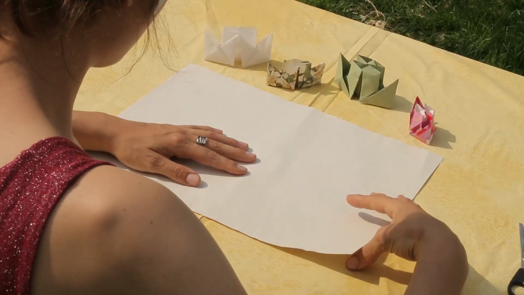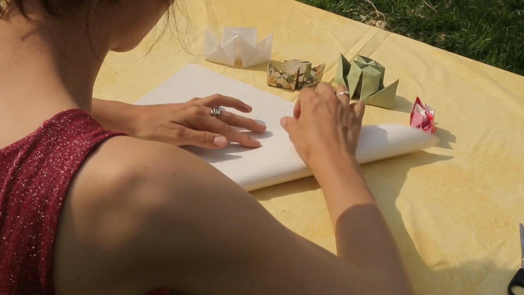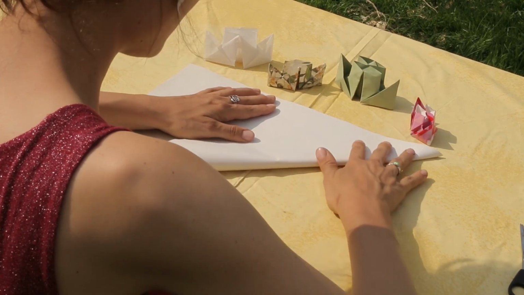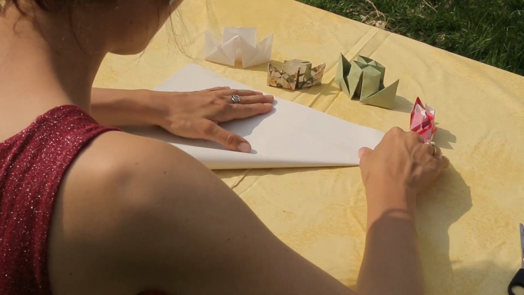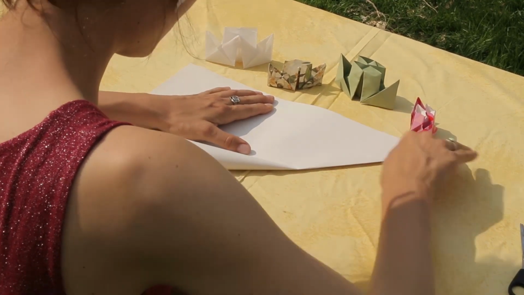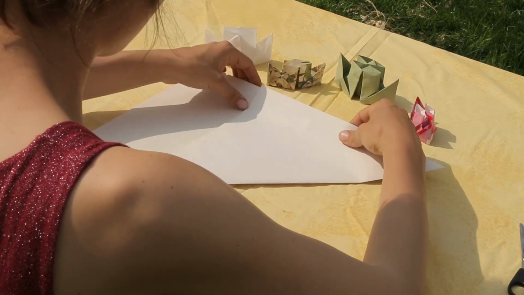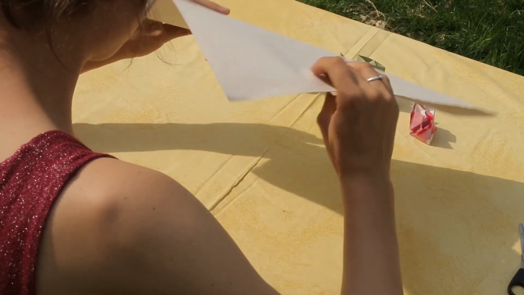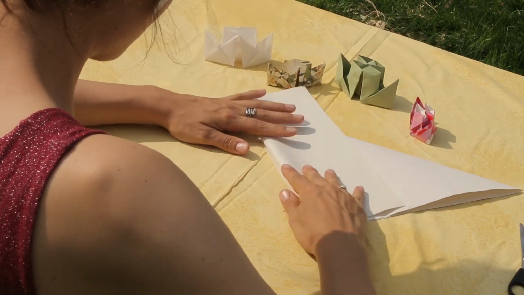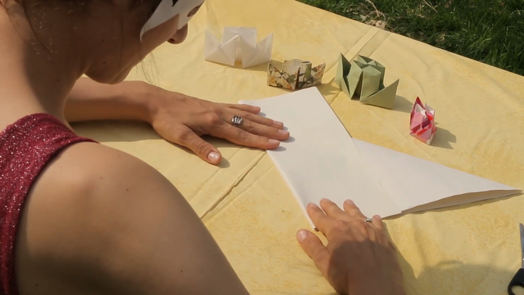Now you want to show the detailed step-by-step instructions of how to do what you want to show in the tutorial. At first we need our sheet of paper to be square so that all the edges have the same length. We do that by folding one corner to the longer edge. And then we just cut off the rest of the paper.